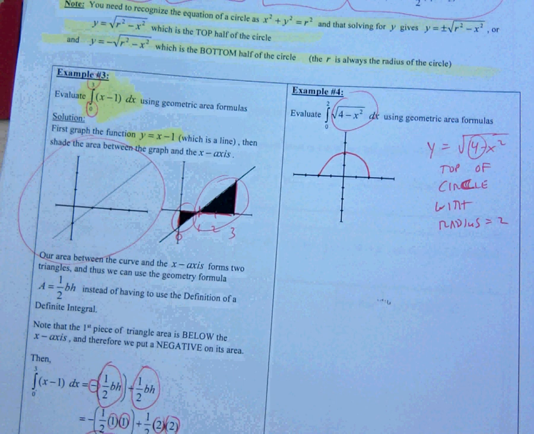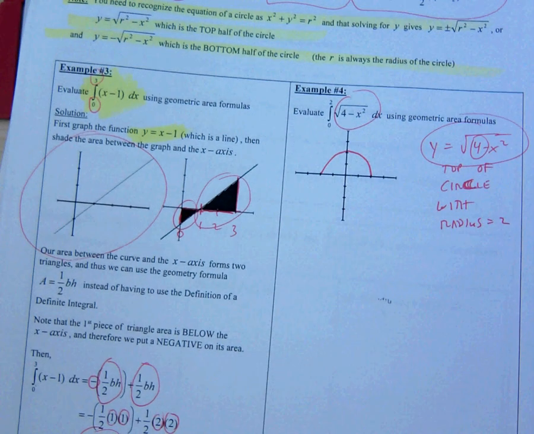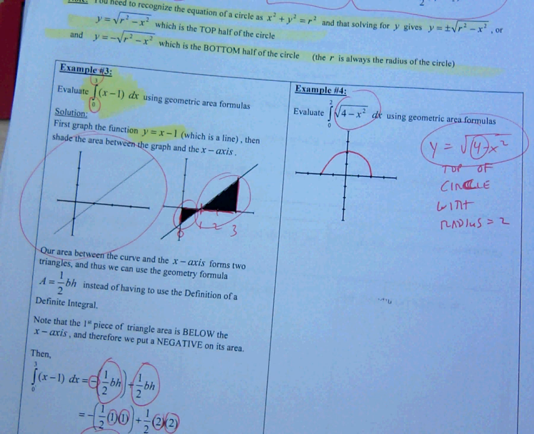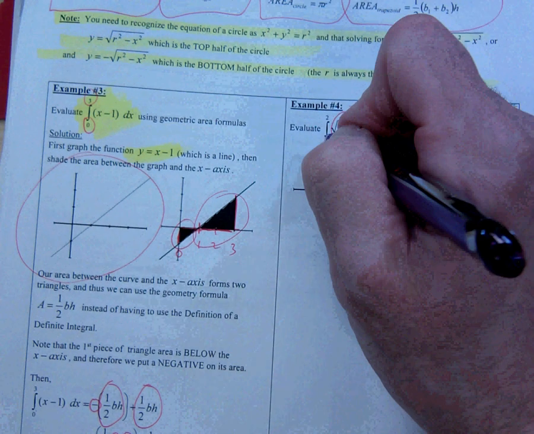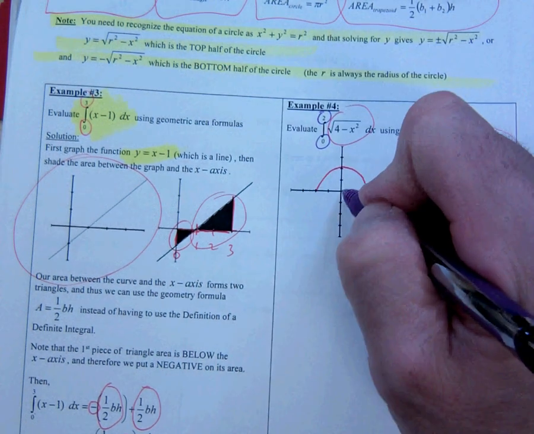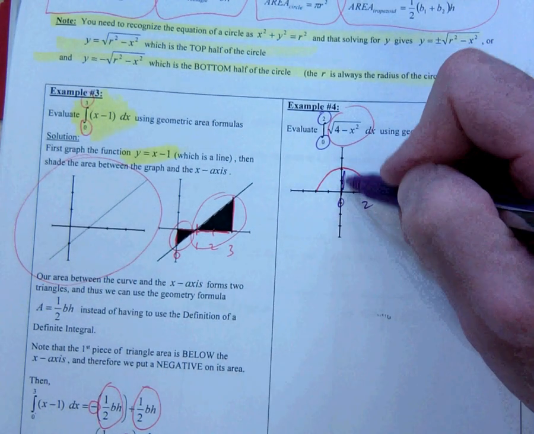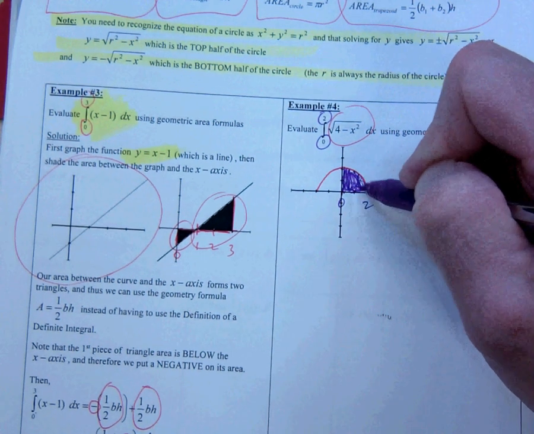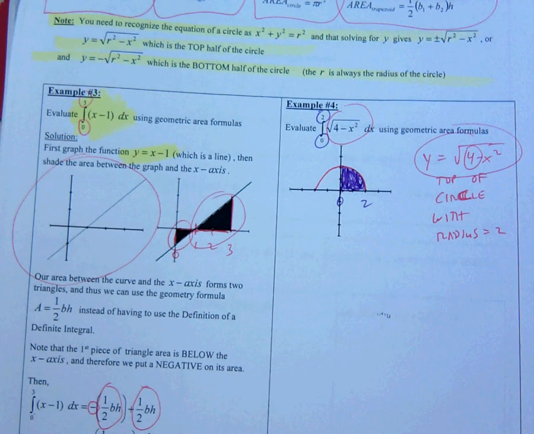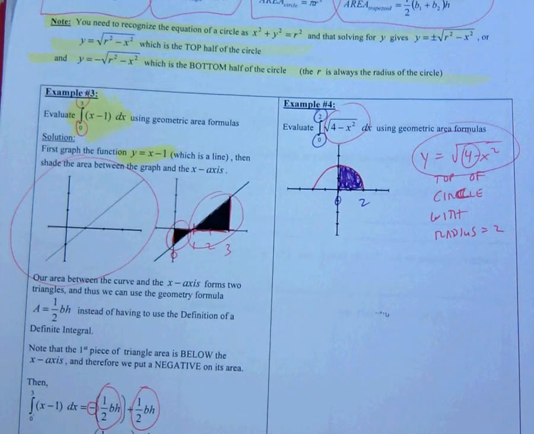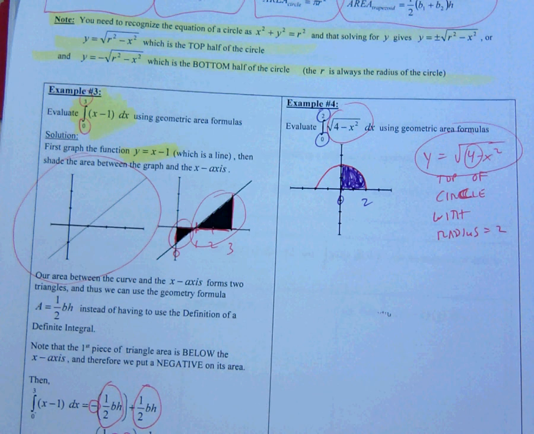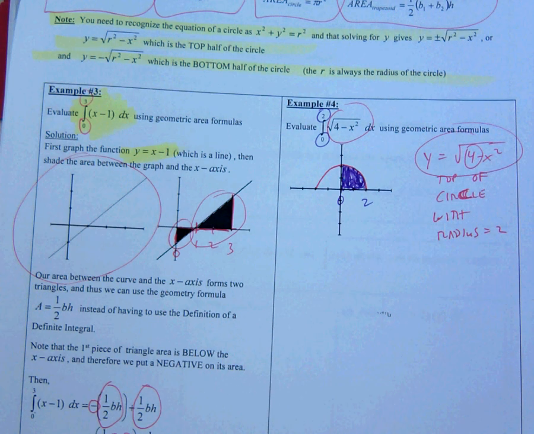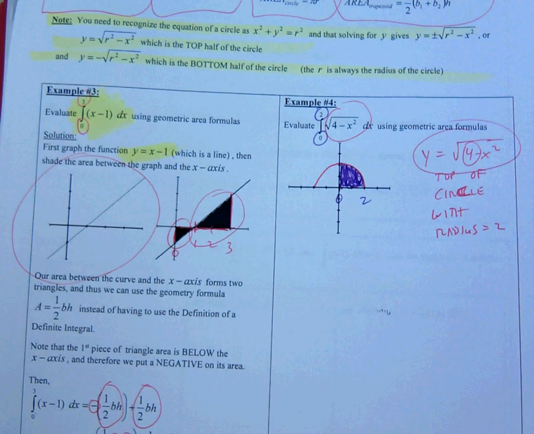Isn't that what the graph of y equals square root of 4 minus x squared looks like? And what do I want to integrate? I want to only integrate, though, from what? 0 to what? 2. So that's the area I want right there, only from 0 to 2. Is that clear? Yes or no? That I want to find that purple area? Yes? What's the shape of that purple area? What's the shape of the purple area that I'm trying to find the area of? A what? Quarter circle, isn't it?